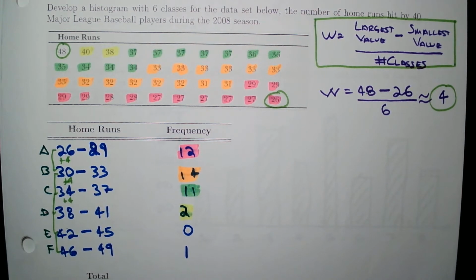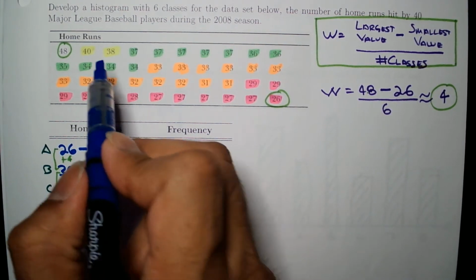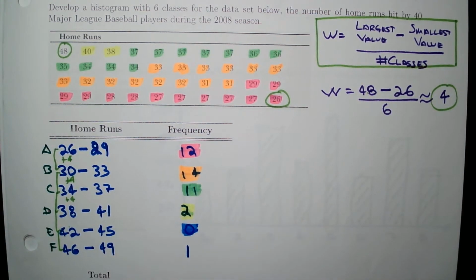All right, and let's see, what else can we do here? Let's use a different color. I'm going to use purple for, in this case, between 42 and 45, there's none of them. There's nothing, so that's why I have 0.